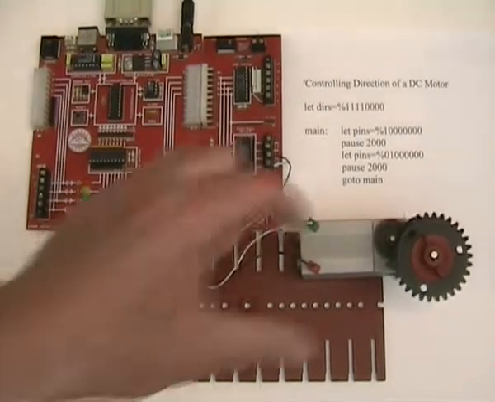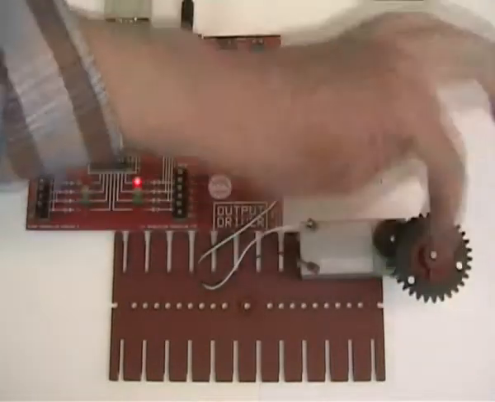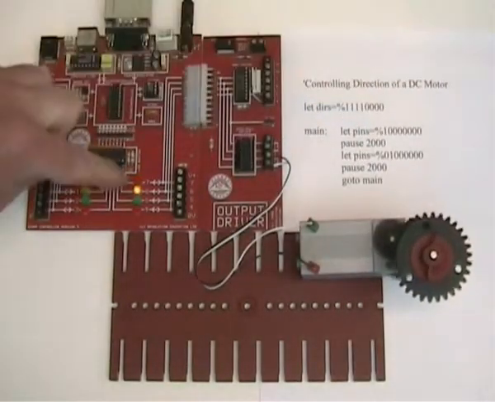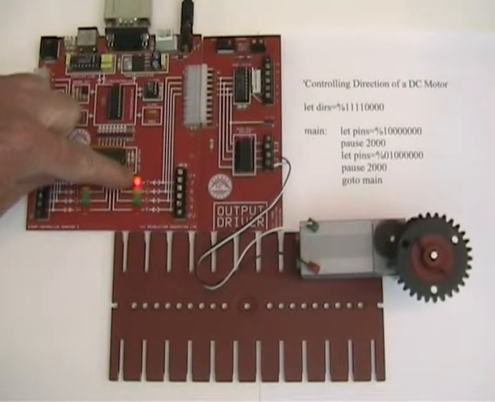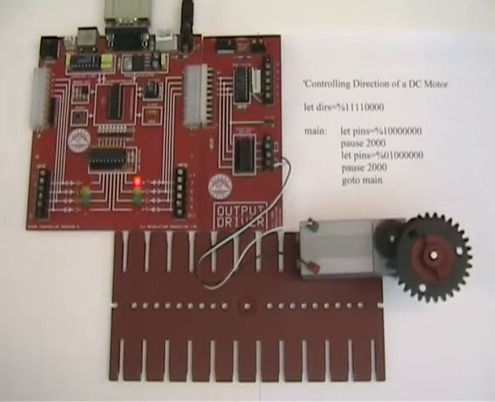This program makes the motor turn in both directions. This line makes it turn clockwise, and this line here makes it turn anti-clockwise. The clockwise one switches on pin 7, that makes it go clockwise. The anti-clockwise one switches on pin 6, which makes it go anti-clockwise.